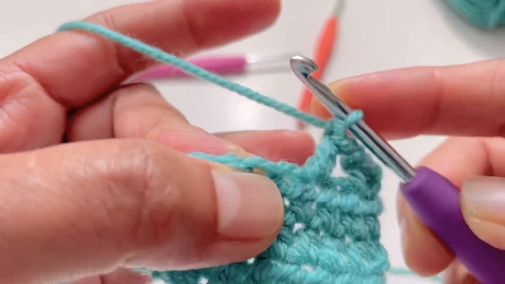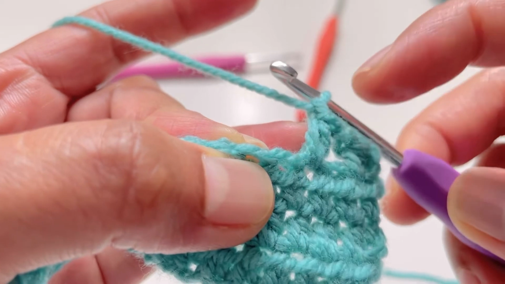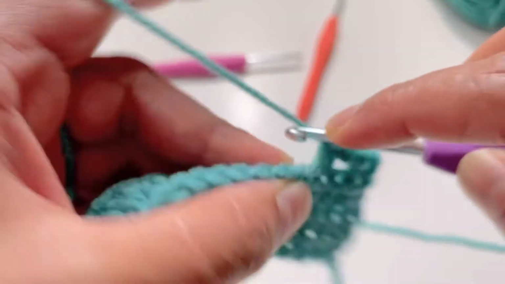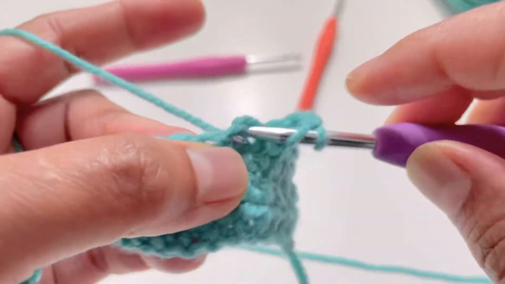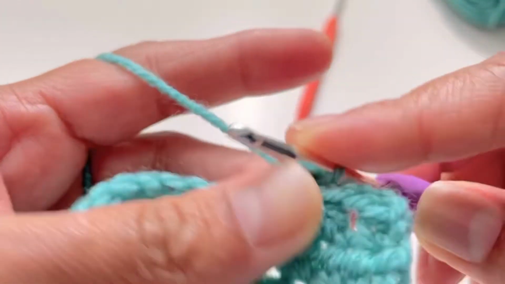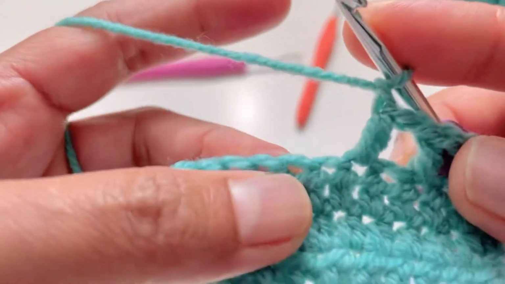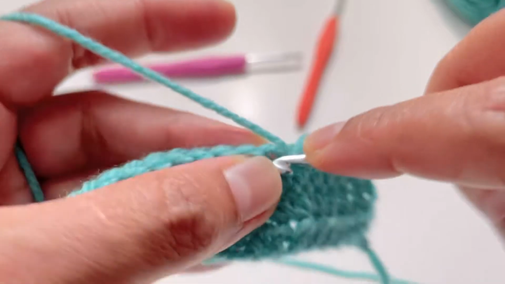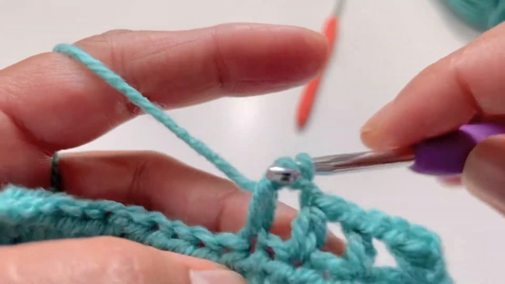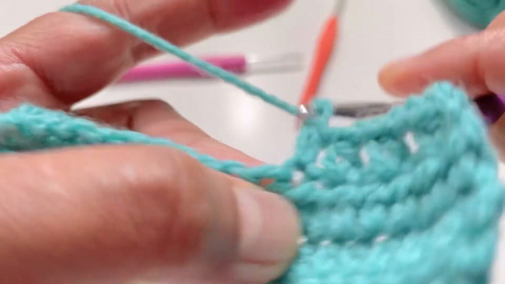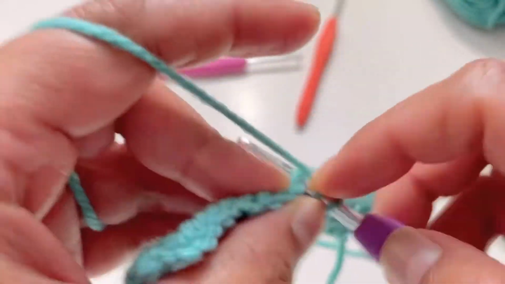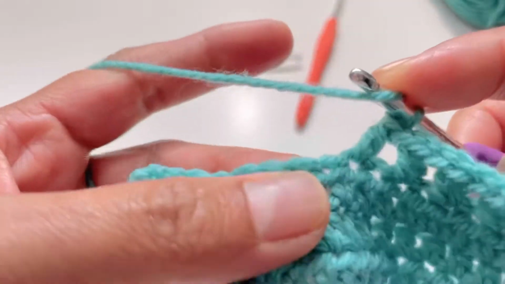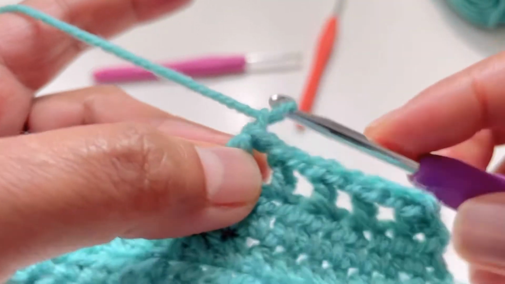Now leave this, because you have chained up 1 here, you're gonna get the space, so leave this one and put your hook into the next stitch, do a half double crochet, again chain up 1, leave this stitch behind and do a half double crochet into the next one, again chain 1. Sorry, I think I've done a double crochet here.